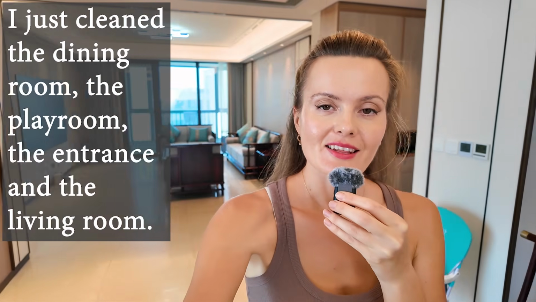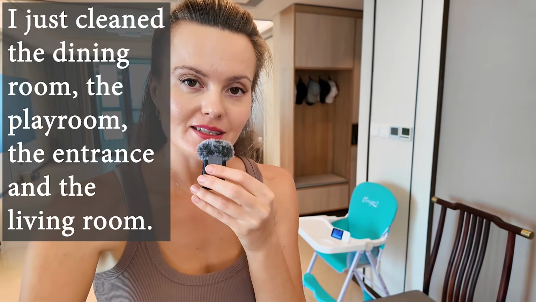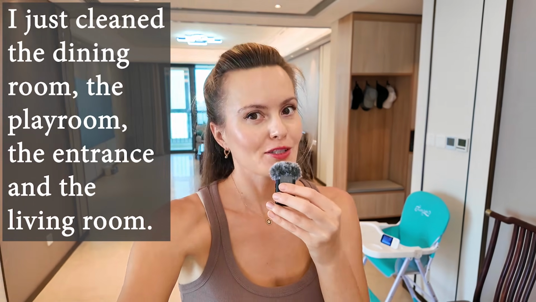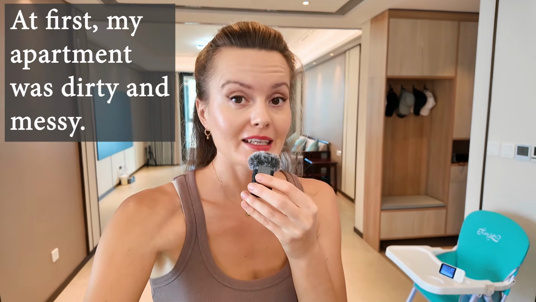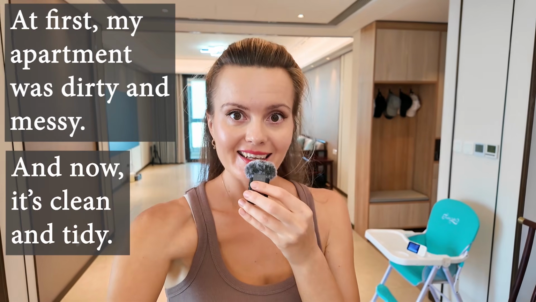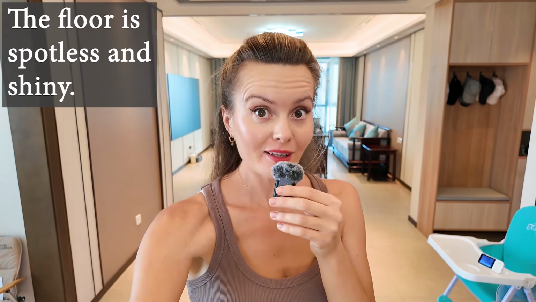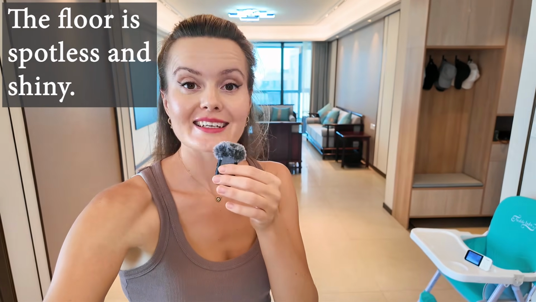I just cleaned the dining room, the playroom, the entrance, and the living room. So let's check it out. At first, my apartment was dirty and messy, and now it's clean and tidy. The floor is spotless and shiny.